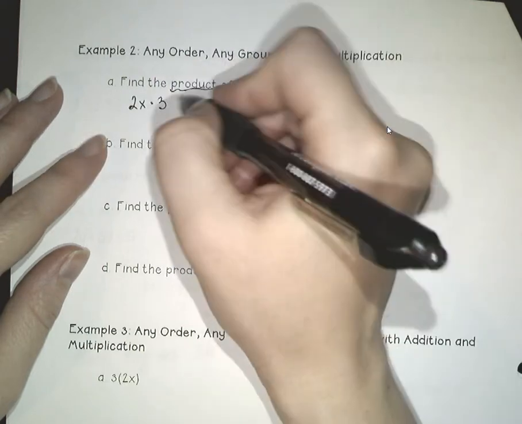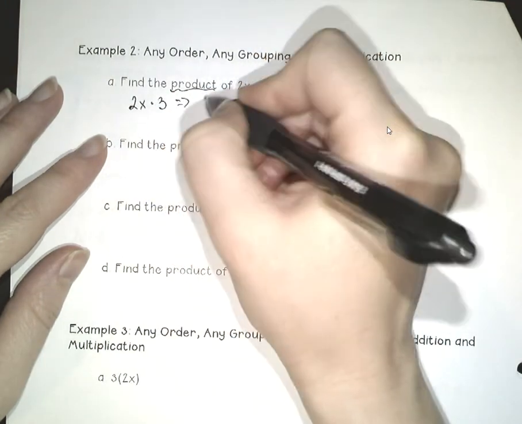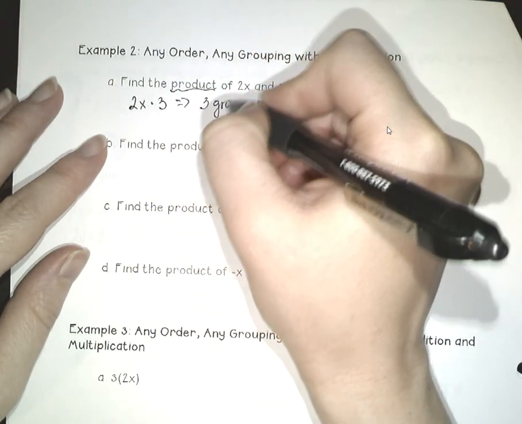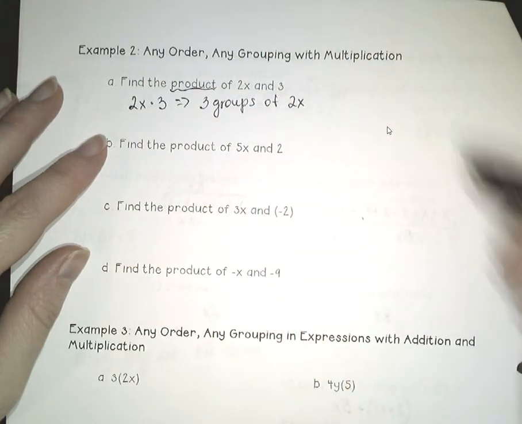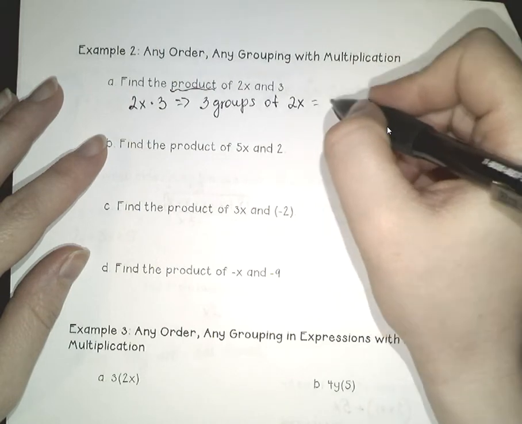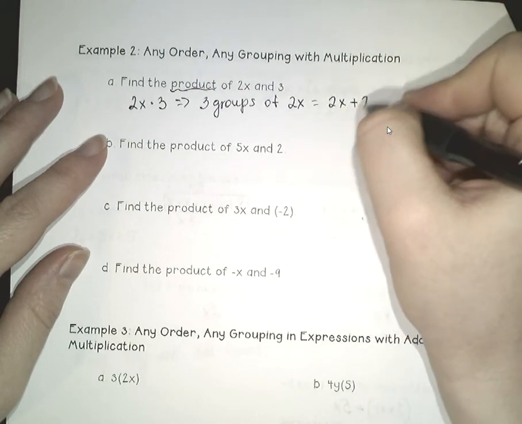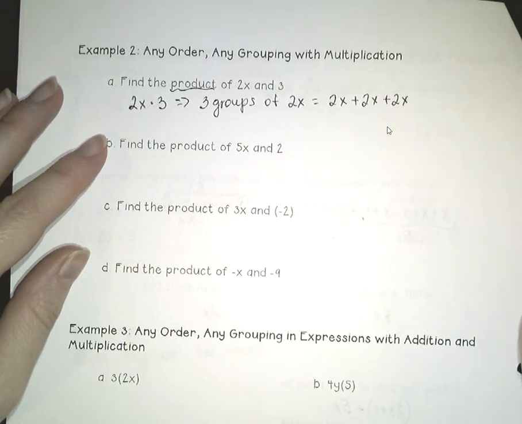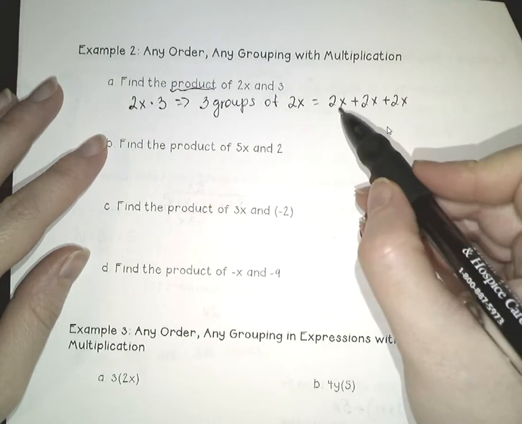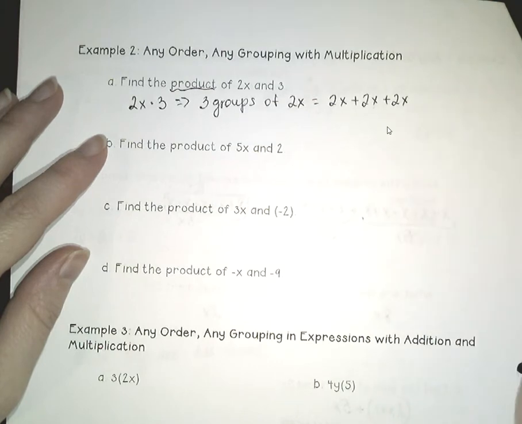This is 3 groups of 2x put together, right? So what this really is is 2x plus 2x plus 2x. 3 groups of 2x. When I have 3 groups of 2x, I have 2, 4, 6x.